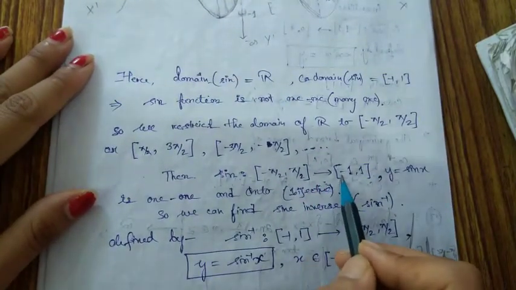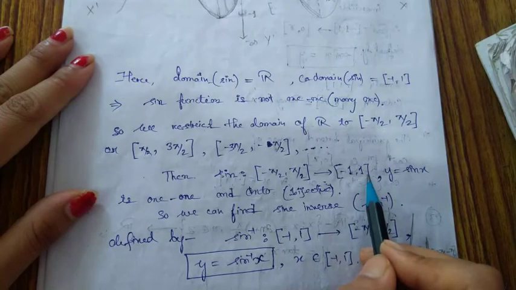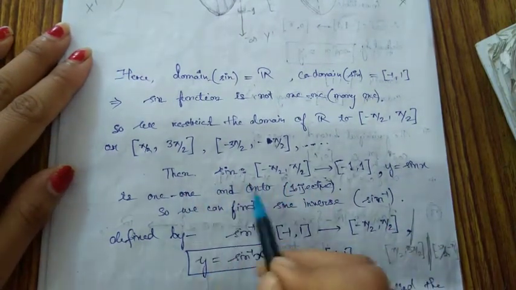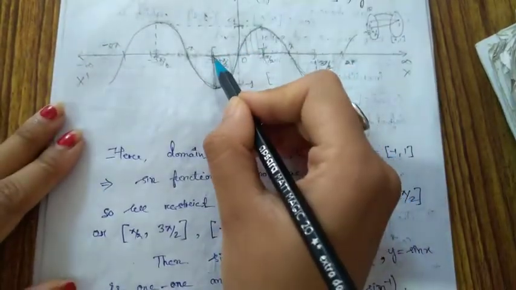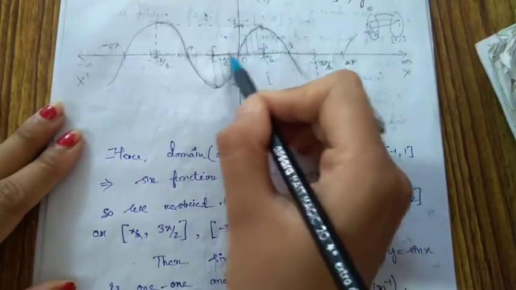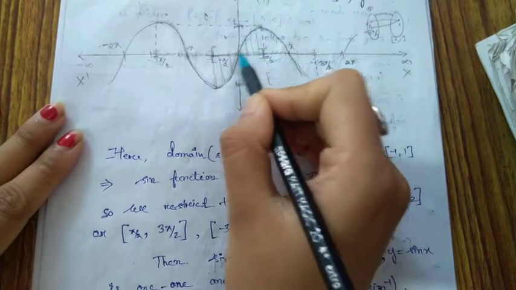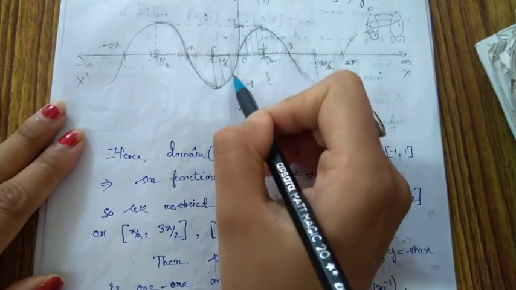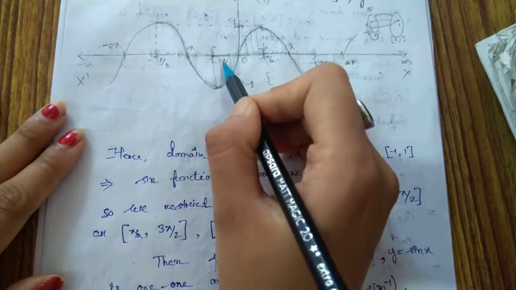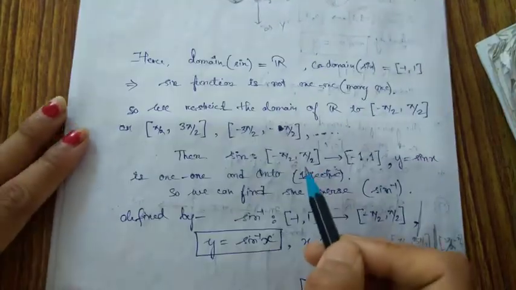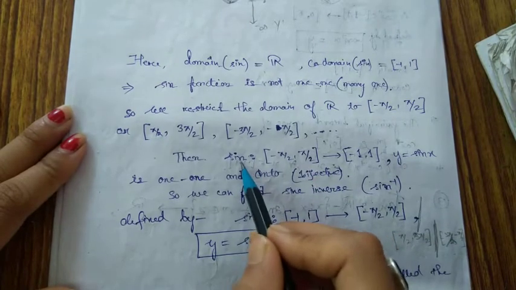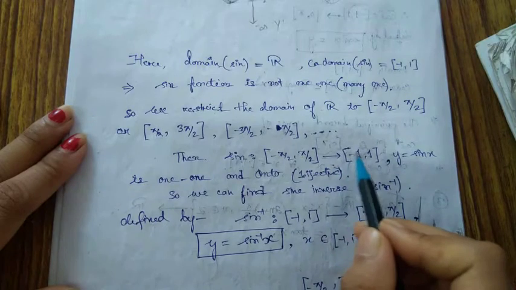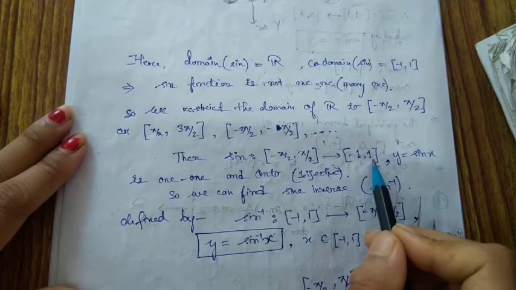And the codomain we keep the same, -1 to 1. Then we see that this function is both one-one and onto. Yes, one-one, every element has distinct images, therefore the function is both one-one and onto. Every element in the y has a distinct preimage. So because it is one-one and onto, we say the sine function from the domain -π/2 to π/2 to the codomain -1 to 1 has an inverse.